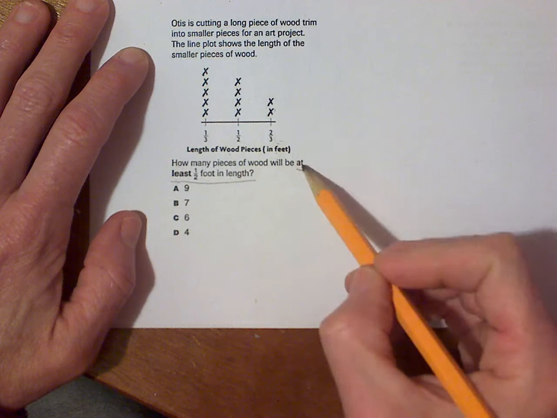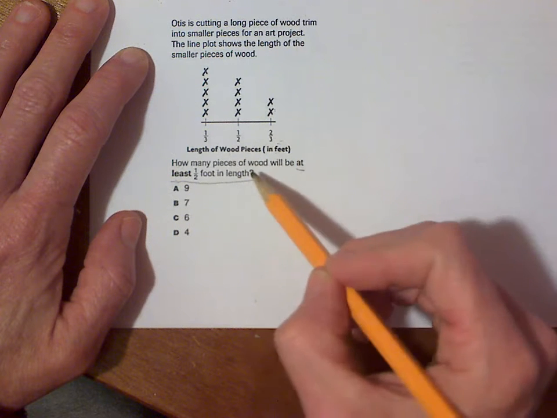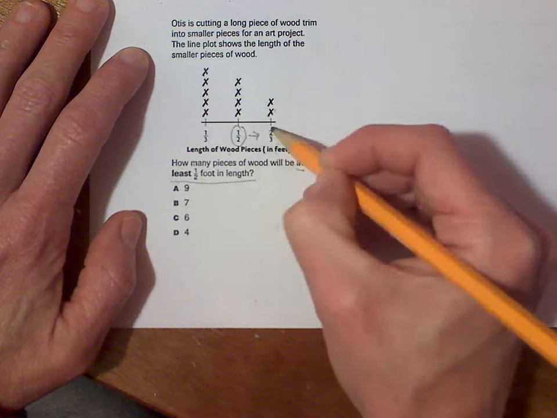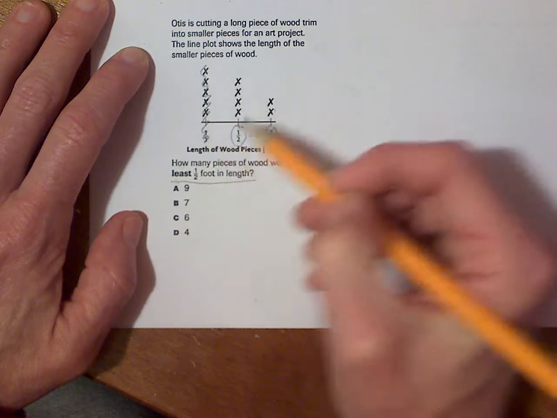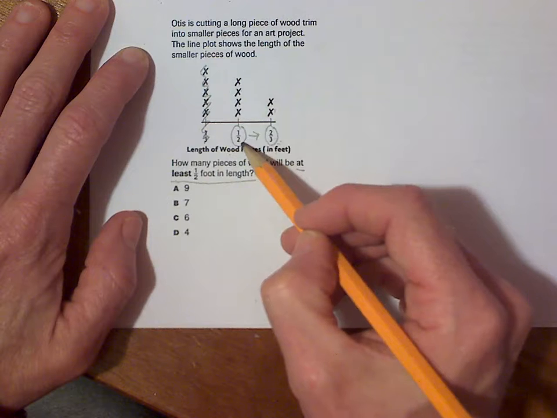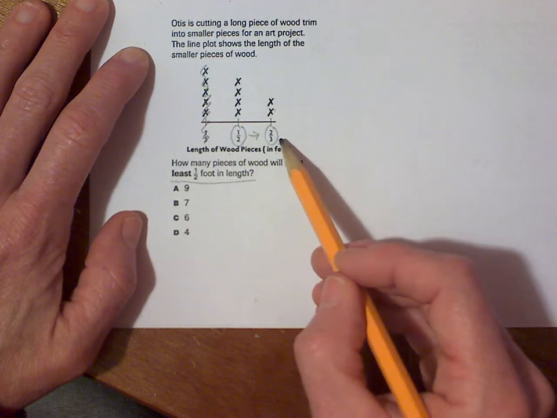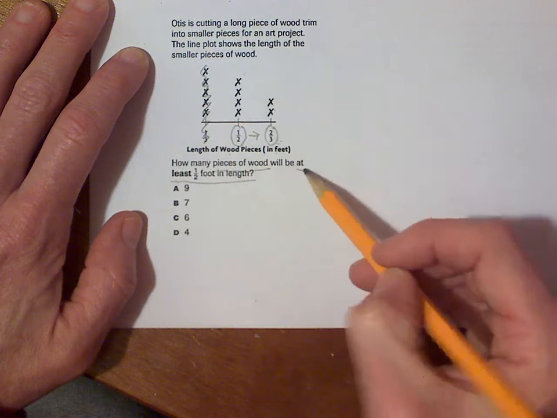So that means at least. It's not saying greater than half a foot, it means at least. So that includes half a foot and anything greater. 1/3 we can't use because it is smaller than half a foot. And so we need to count up the number of pieces of wood, and that's the X's, that are at least a half a foot.